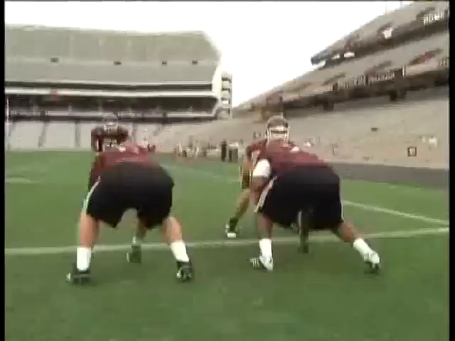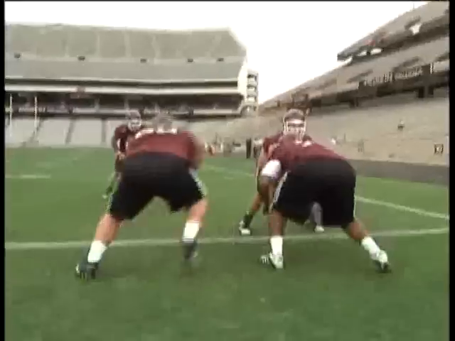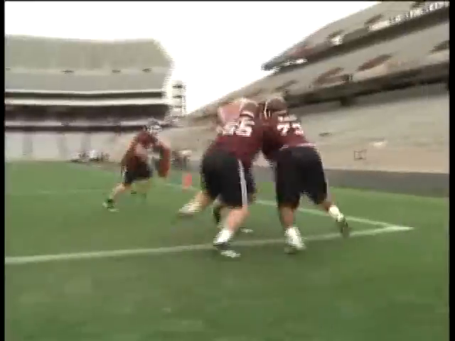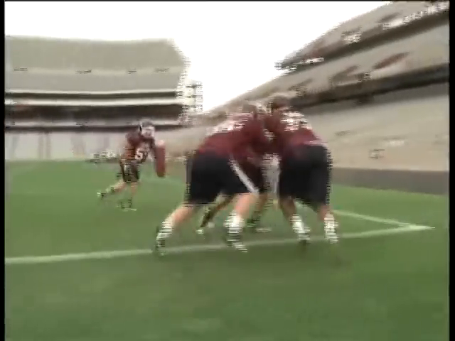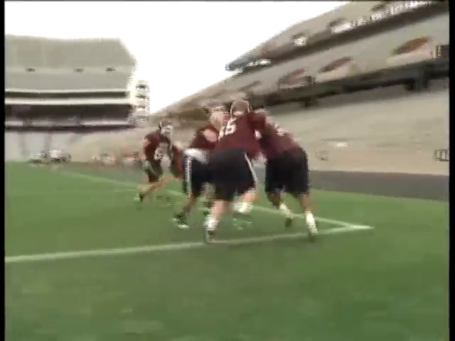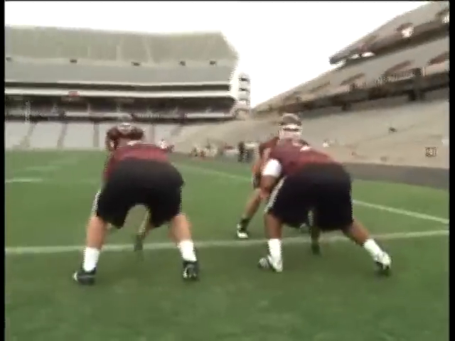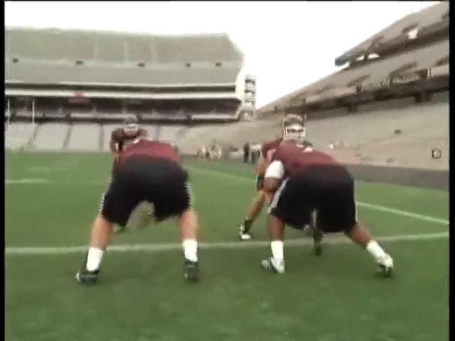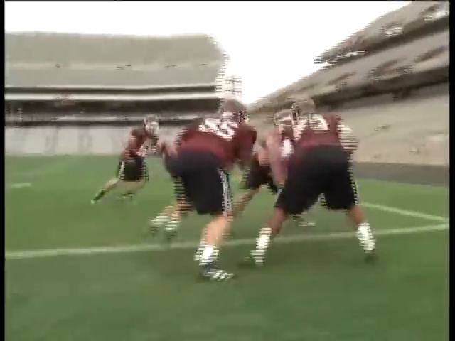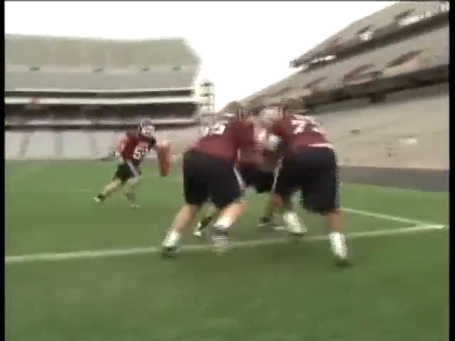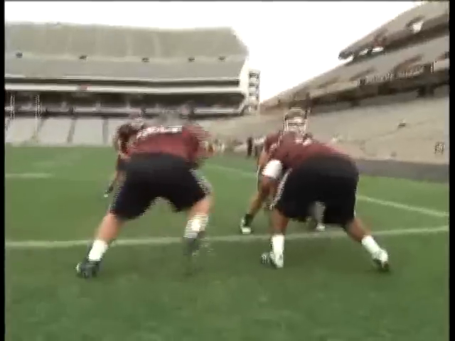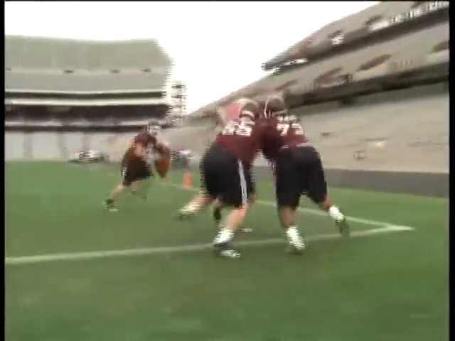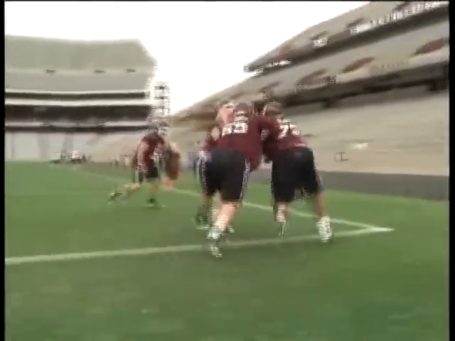Good first step by 73. This is solid. Now watch 73, the lead man here. The mistake he's making is his second step. Watch the second step. It's too wide. It should be more up the field. Because he's going to end up being the releaser right here, which means he wants to be more up the field in a lift technique. More of a lift when you're trying to create an edge.